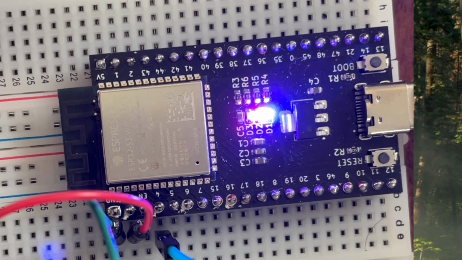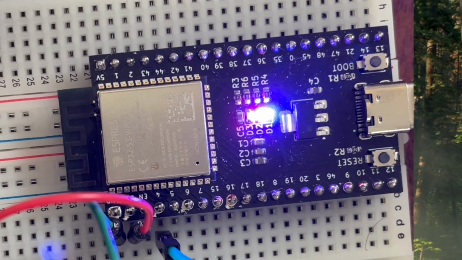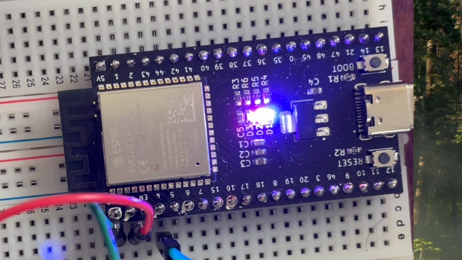So this is one of my ESP32-S3 dev boards. There's nothing special about it, it is just a run-of-the-mill dev board.